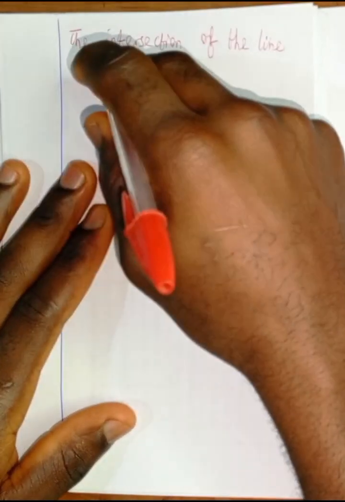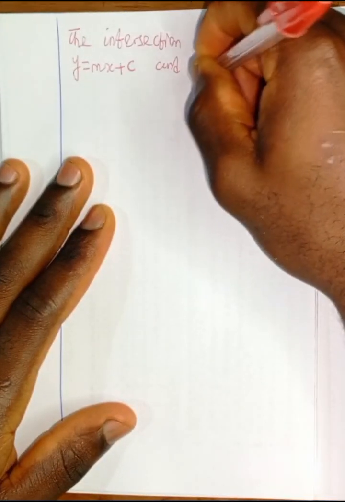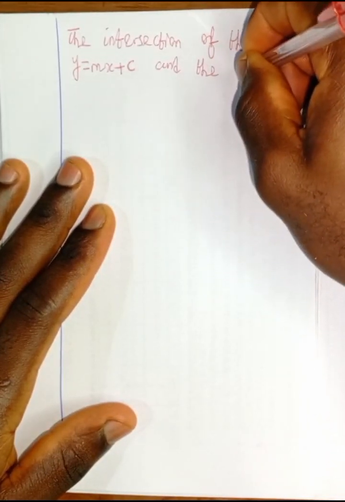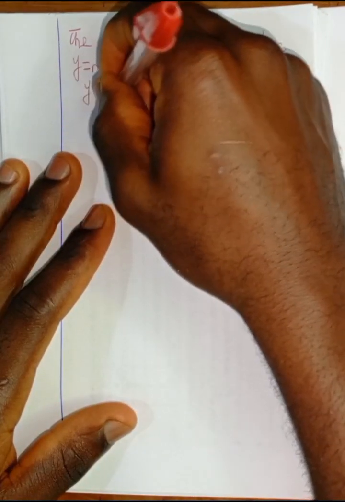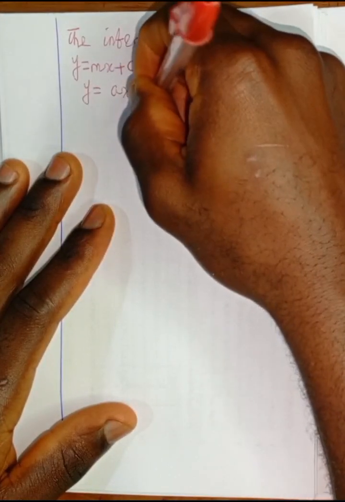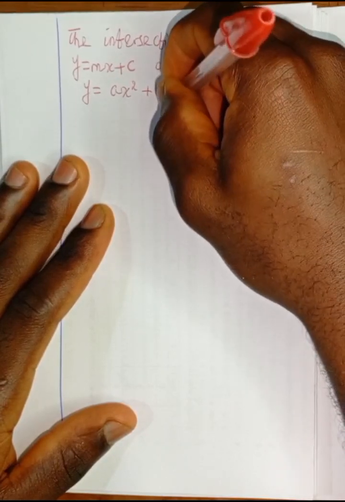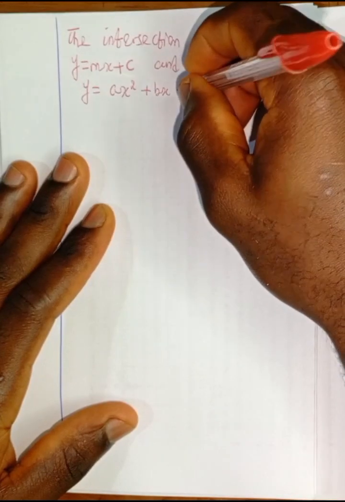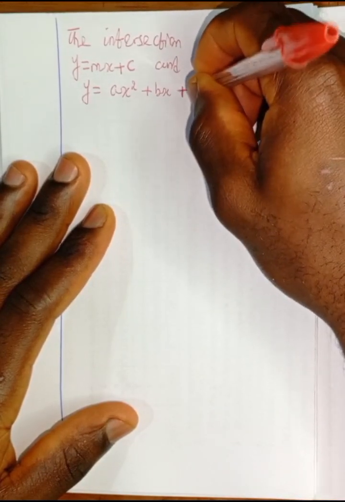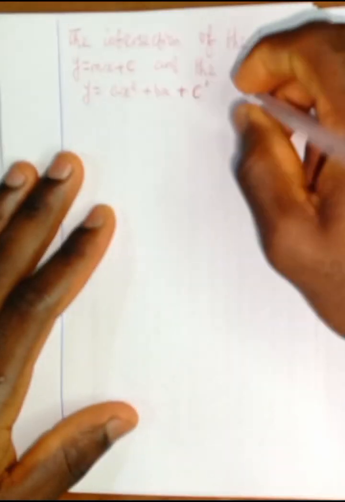Remember, this is the general equation of a straight line, and the curve y equal to ax squared plus bx plus, here I'll make use of c prime so we don't get confused of the two c's.